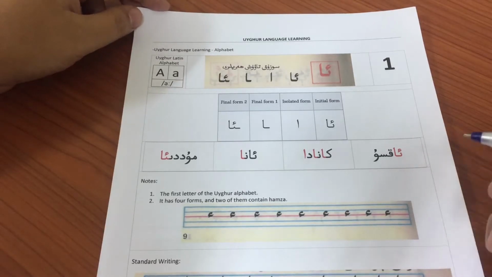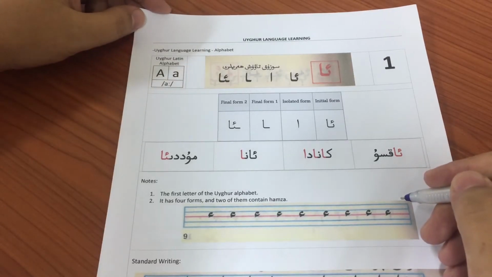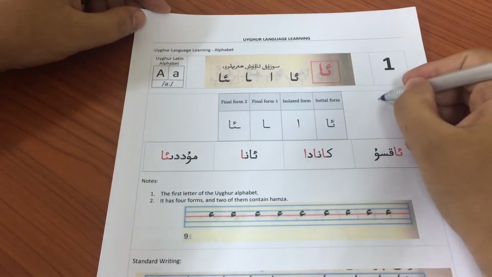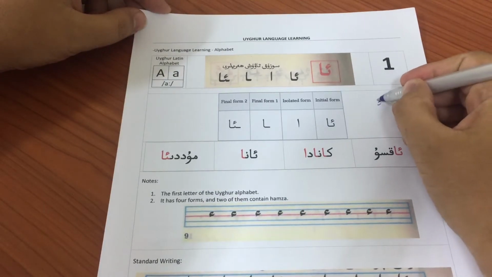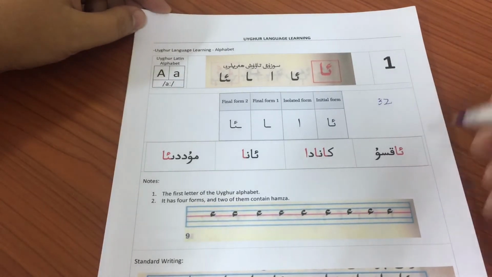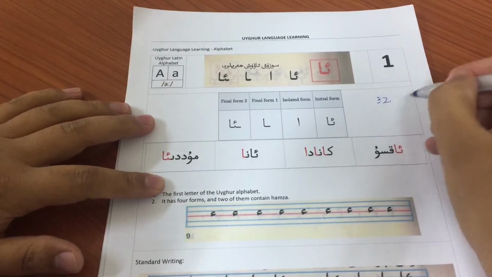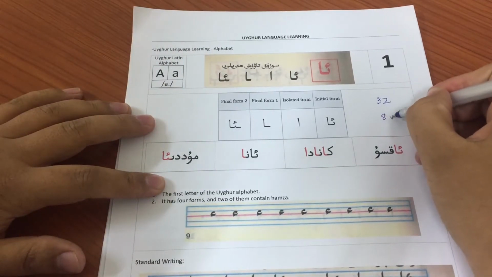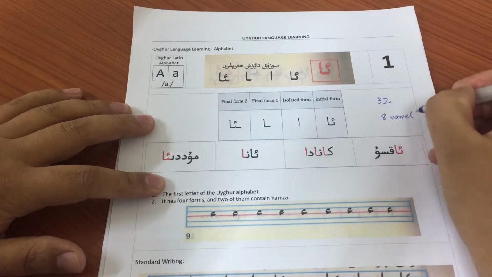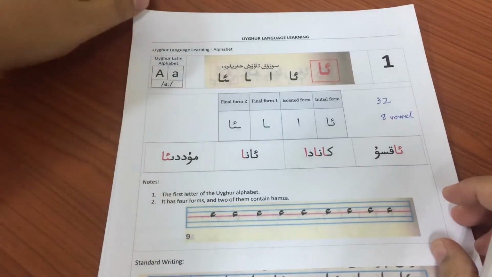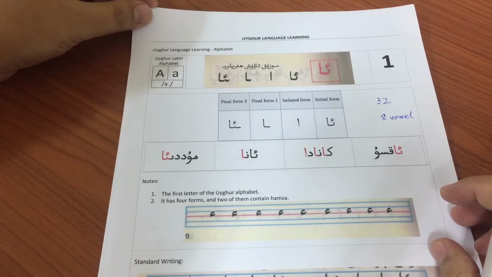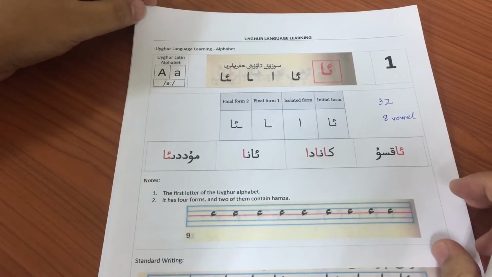You know that in the Uyghur alphabet we have a total of 32 letters, and eight of them are vowels. In this lesson, we are going to learn the 8 vowels.